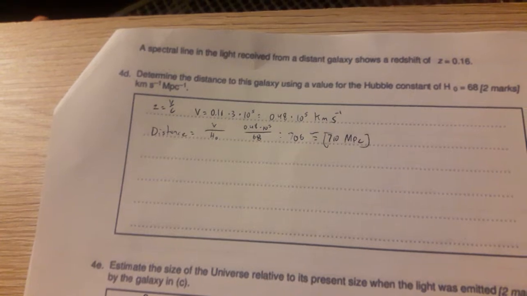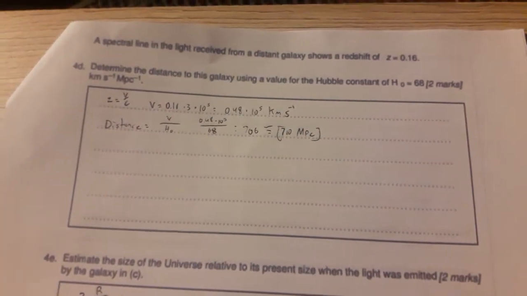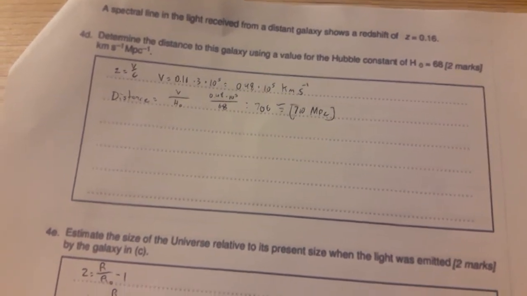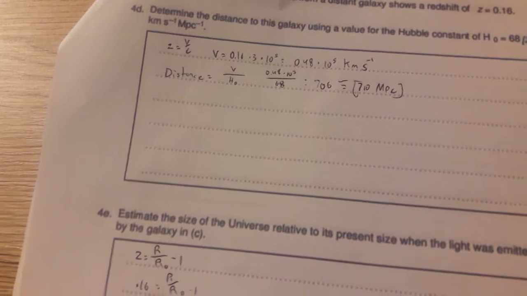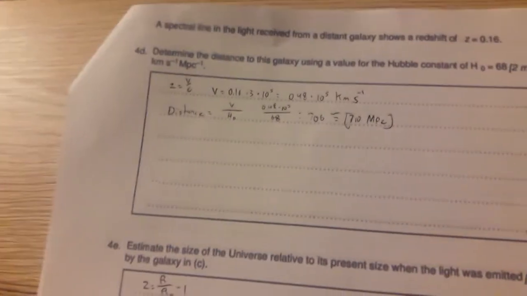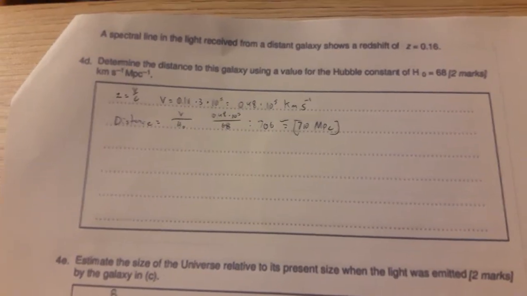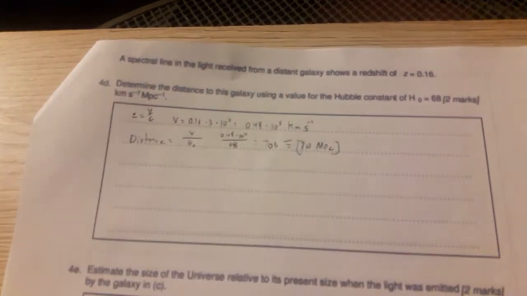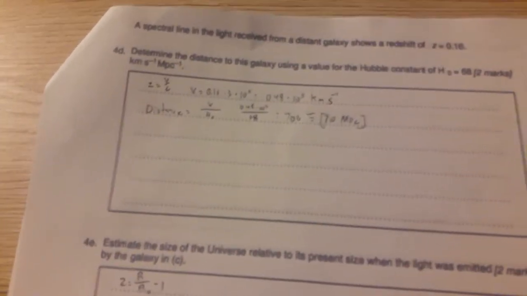You plug in your values and you get 0.48 times 10 to the 5th kilometers per second. Now that you have the velocity, we have to find the distance, which is just velocity over the Hubble constant. We have the Hubble constant at our disposal, and we also have, my bad, I'm blanking. Okay, we have the velocity. Plug that stuff in.